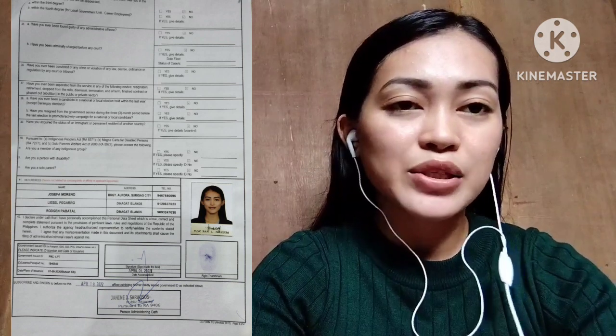For the fourth page sa PDS, you need to answer the series of questions. So, you can answer either yes or no lang. And then, after answering the series of questions, you need to fill up the references. Dito sa references, person not related by consanguinity or affinity to applicant or appointee.